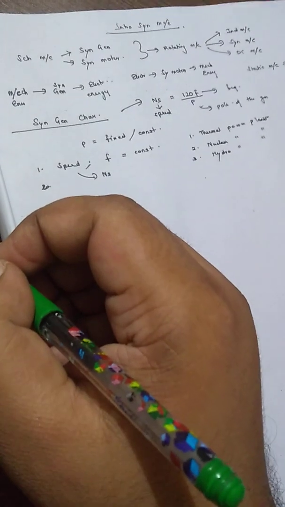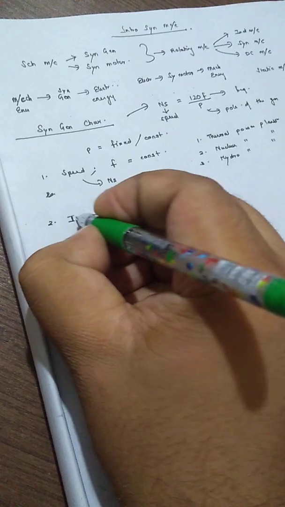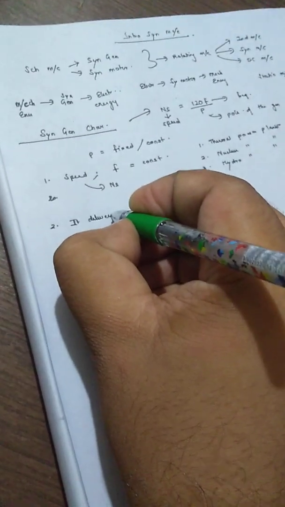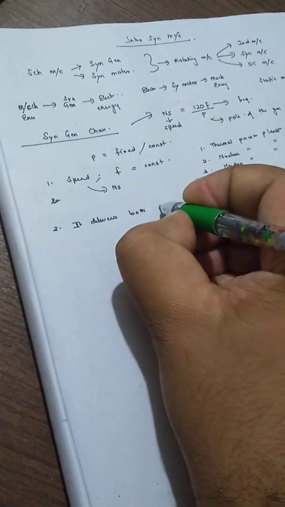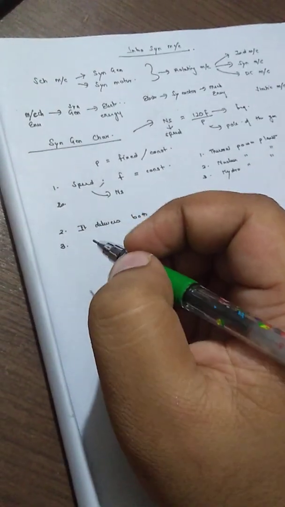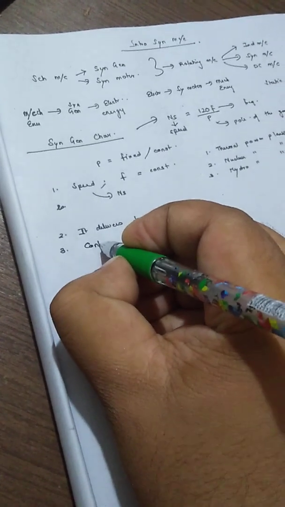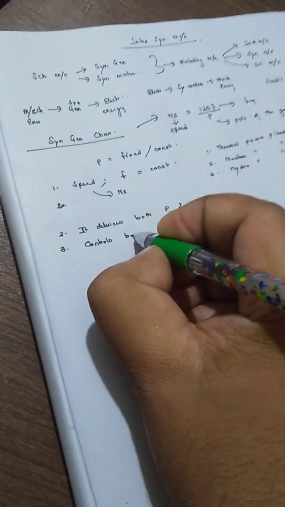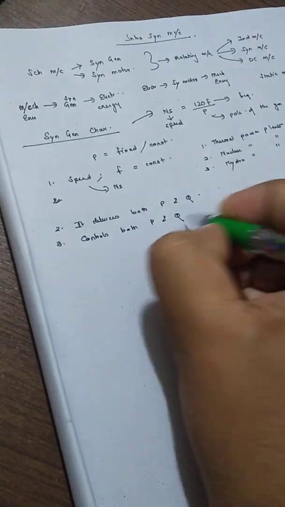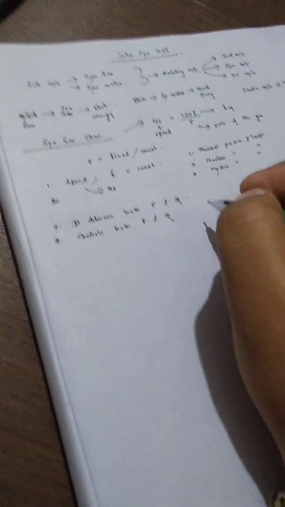A synchronous machine delivers both real power as well as reactive power. It also controls both P and Q. That is, the active and reactive power can be controlled in a synchronous generator.